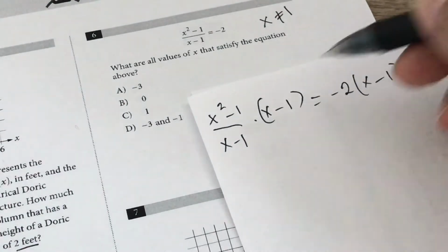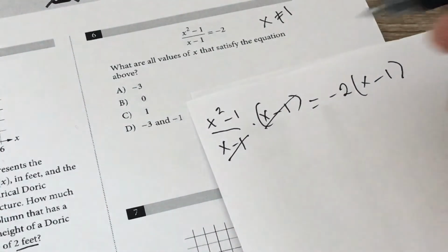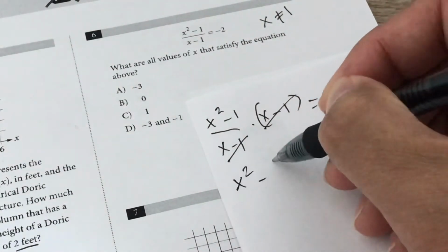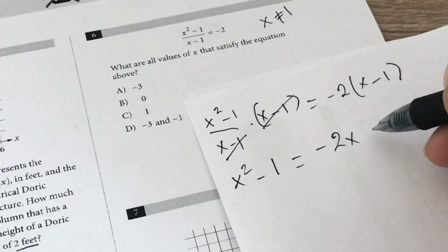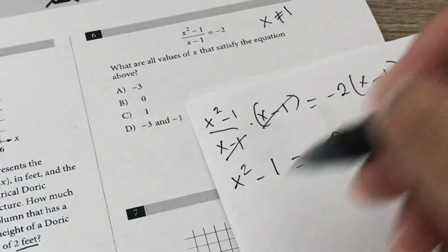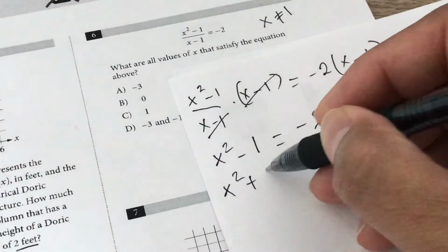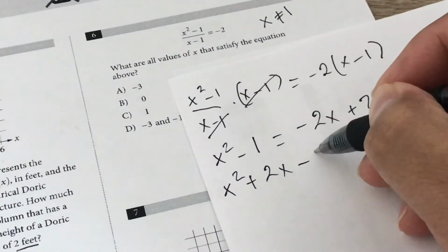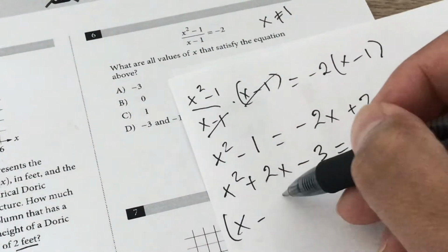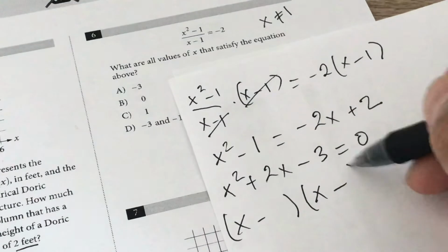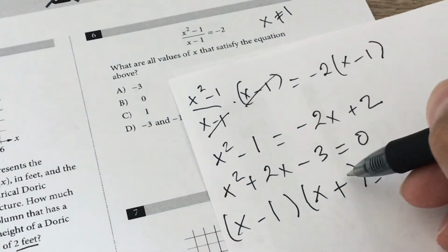Okay, so if you do this, you can eliminate this, and this will become x squared minus 1 equals minus 2x plus 2, or x squared plus 2x minus 3 equals 0.